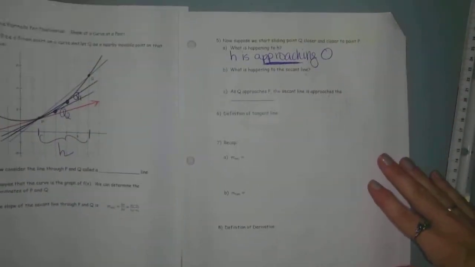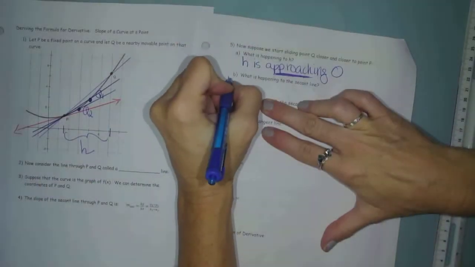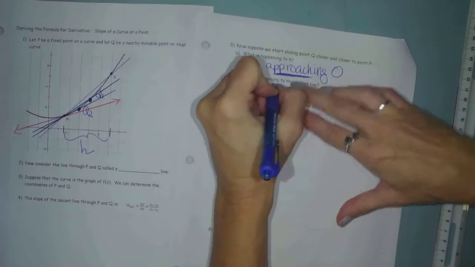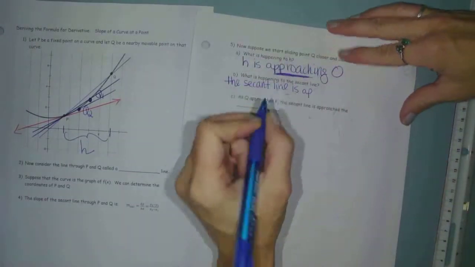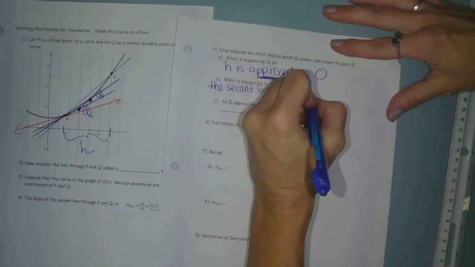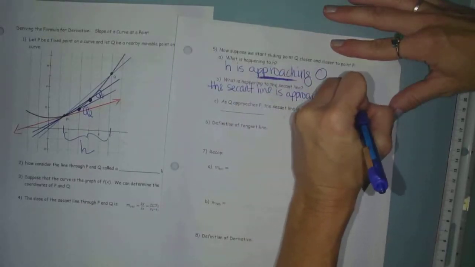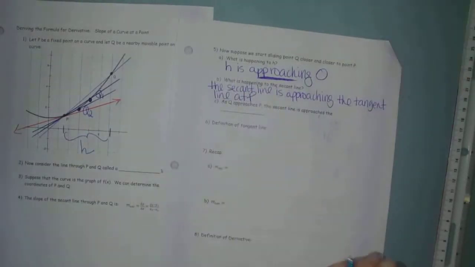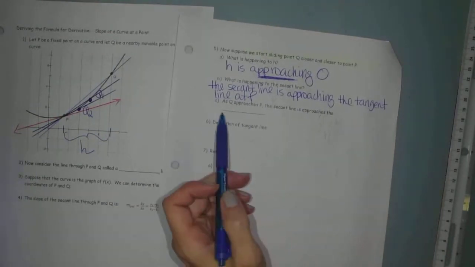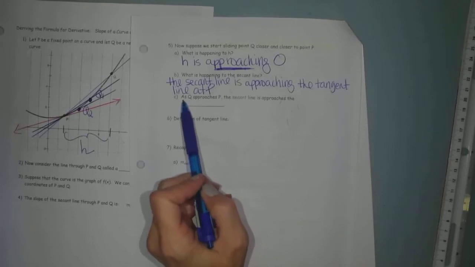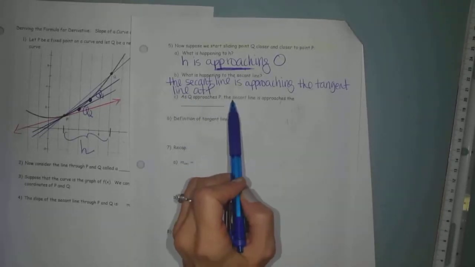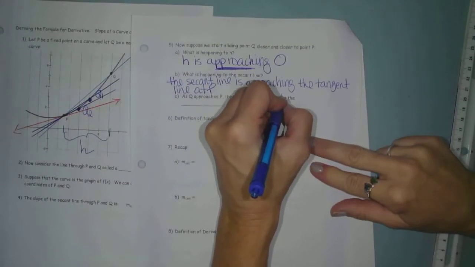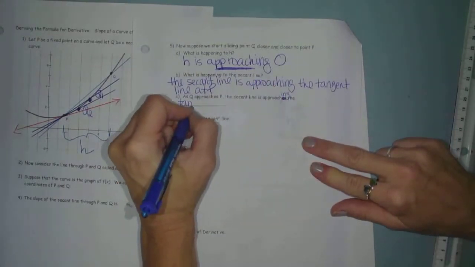So that's what we're going to write in this next blank. What is happening to the secant line? We're going to say the secant line is approaching the tangent line at P. That's what's happening to the secant line. And so letter C, it's kind of redundant. I'm saying here, as Q approaches P, the secant line is, typo, that should say approaching the tangent line.